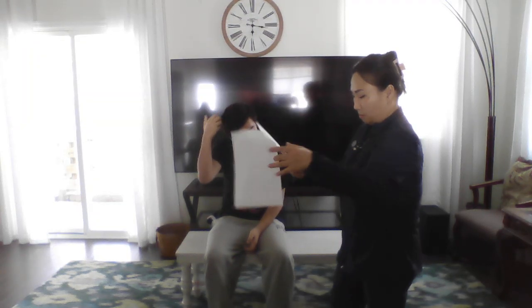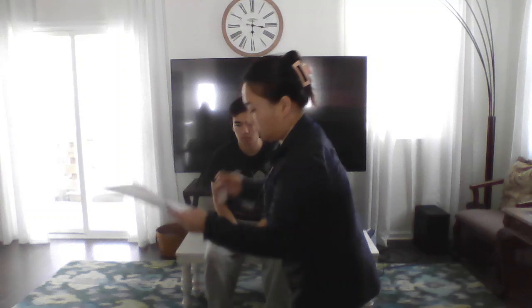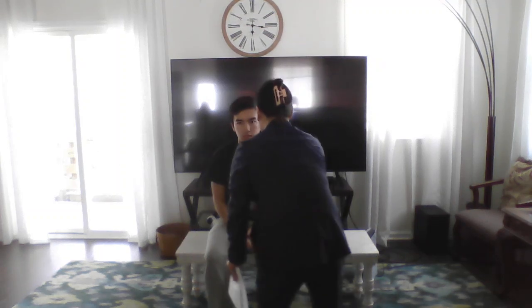I will now be checking the extraocular muscles, cranial nerves 3, 4, and 6, for nystagmus or strabismus by shining a pen light in one eye to check for constriction in both. Look straight ahead for me.